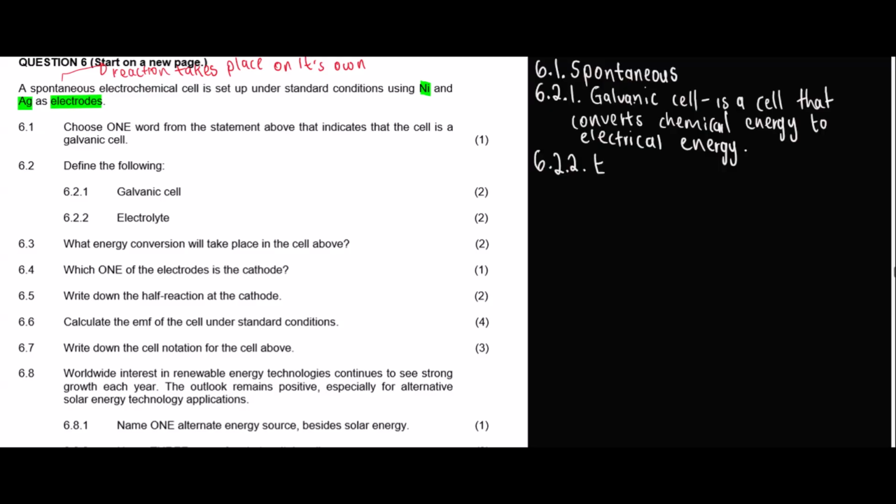So 6.2.2, electrolyte. What is an electrolyte?